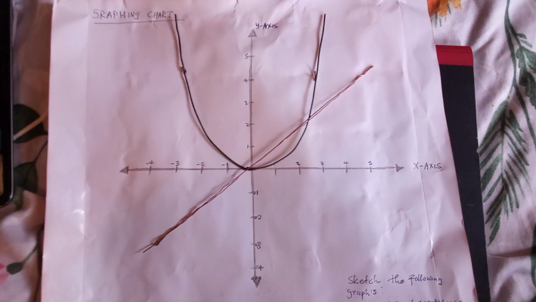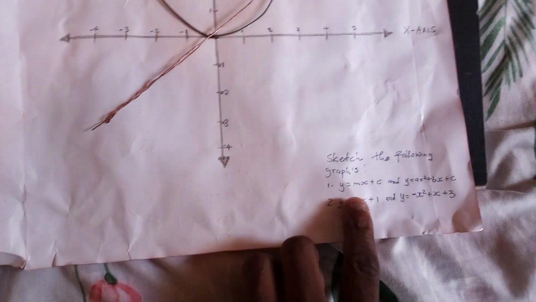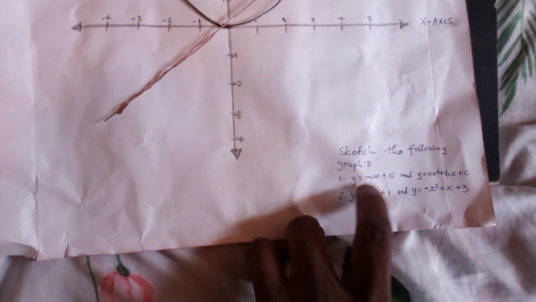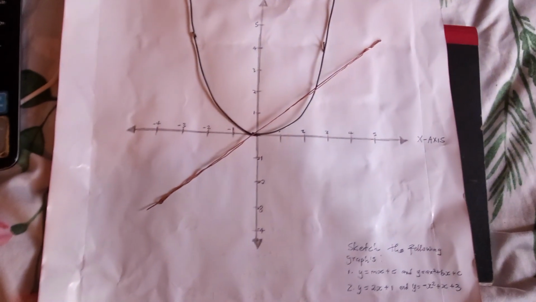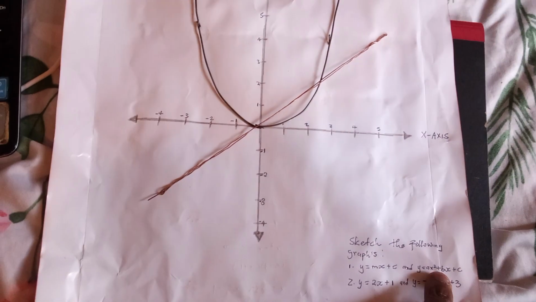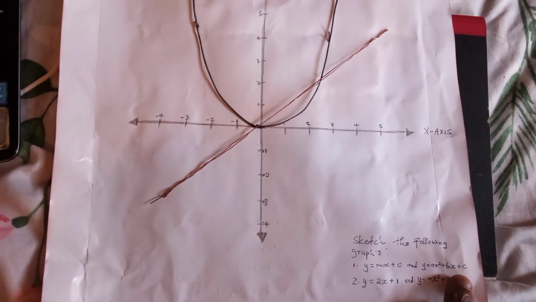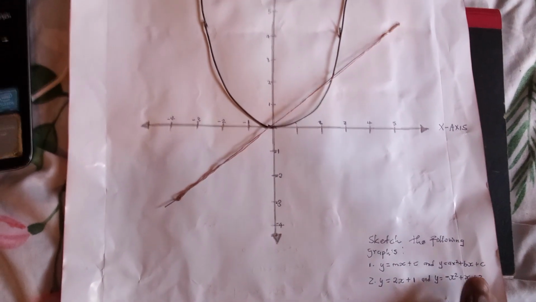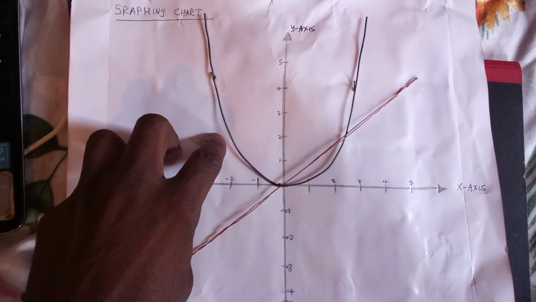For the first part, the graph y equals mx plus c is represented by the copper wire here, and the graph y equals ax squared plus bx plus c, which is the quadratic equation, is represented by this gray wire here.